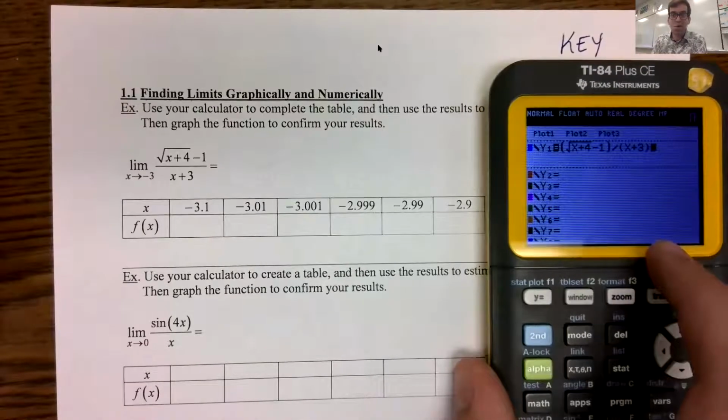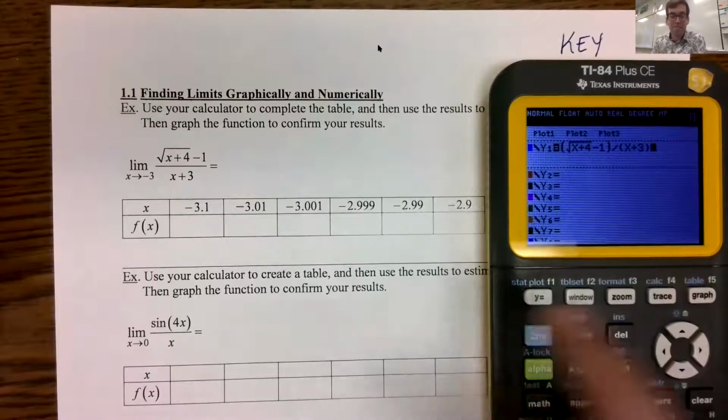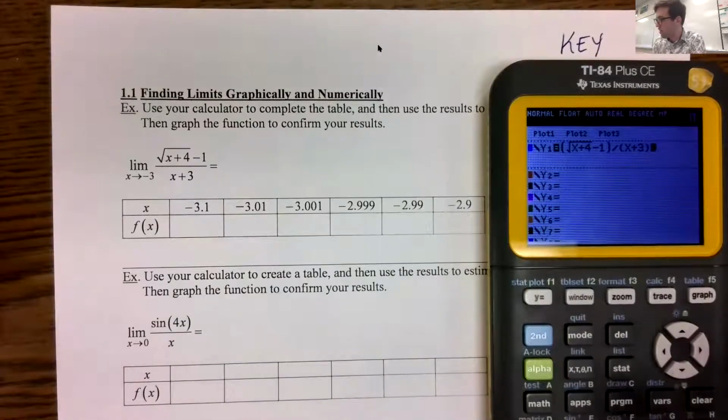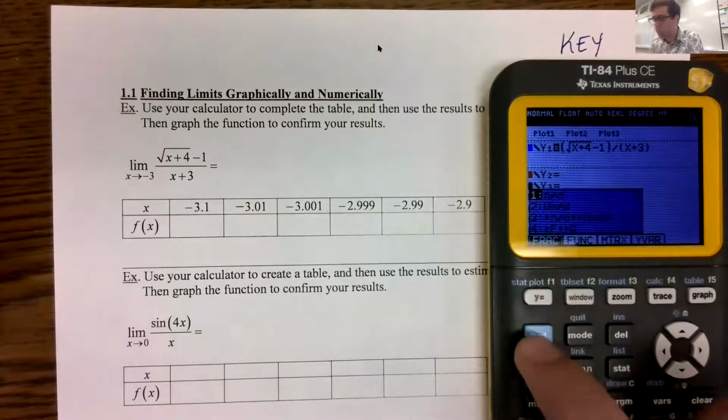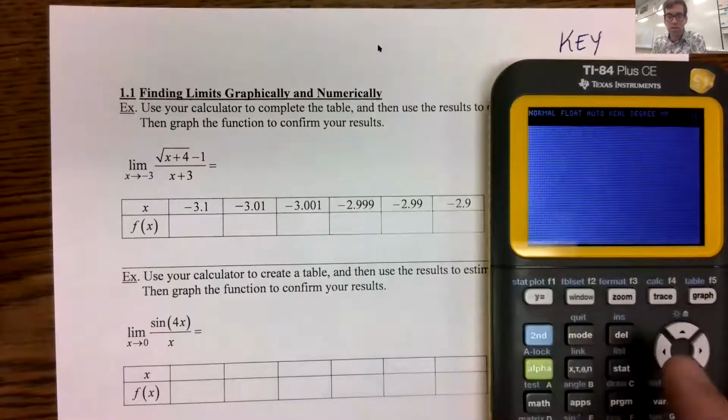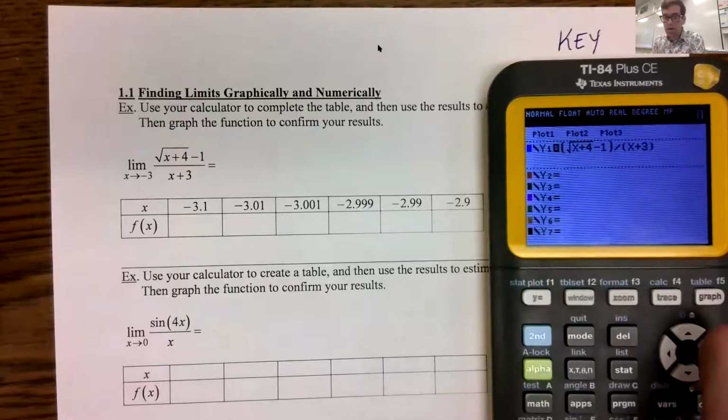And back in the olden days, we didn't have these fancy graphing calculators. I had a TI-83, and there were no fraction modes. I don't even remember where it is. It's like alpha something. Yeah, alpha y equals. If you want to use it, it's number 1 in alpha y equals. But anyway, that's what we're looking for.